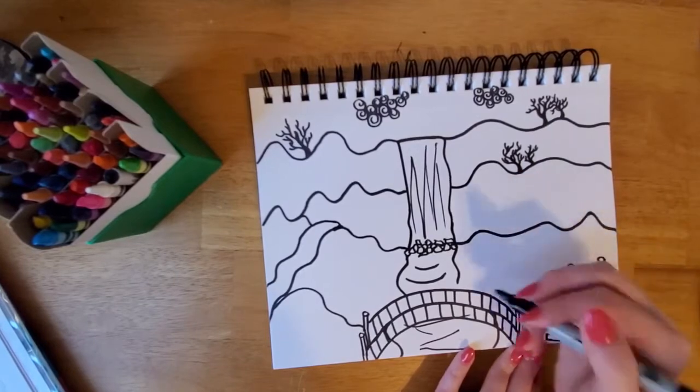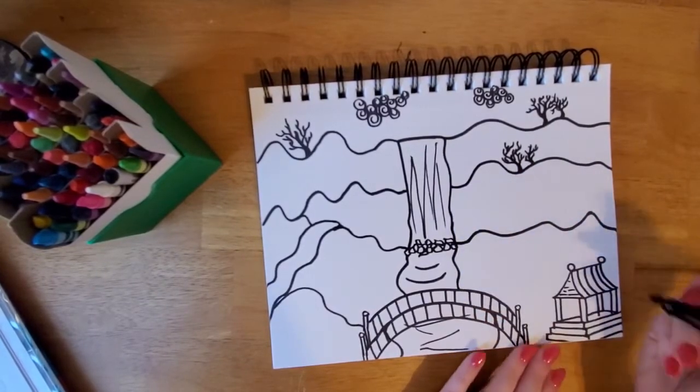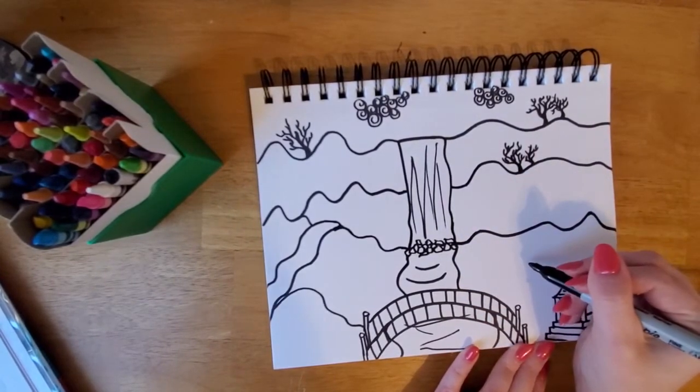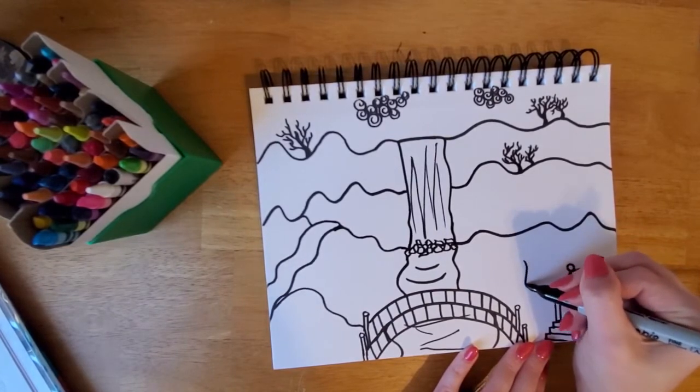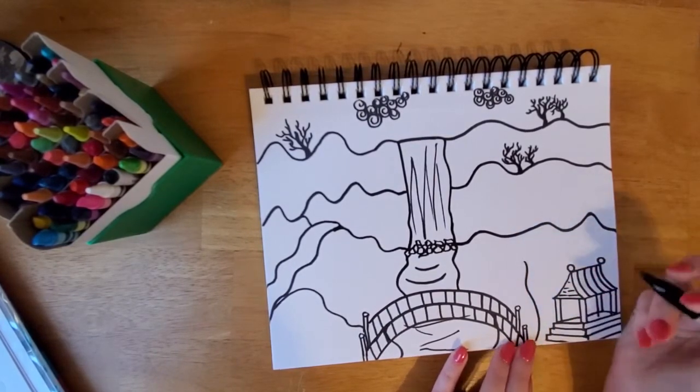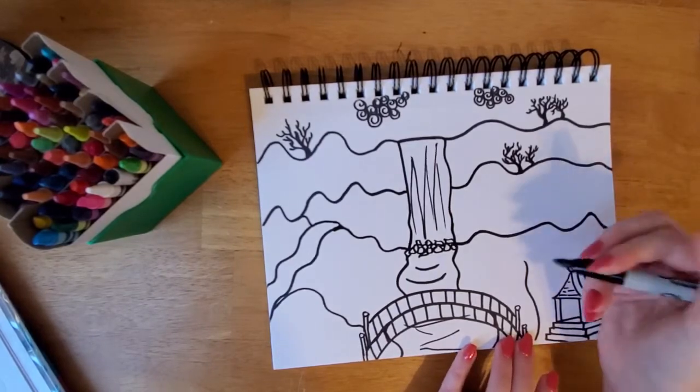Then for our tree, it's going to be a little different than these ones because we want to be able to fill it in with some color. So what we're going to do is start from the top and work our way down.